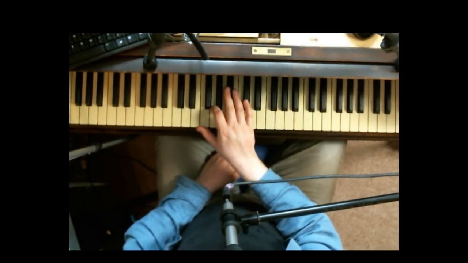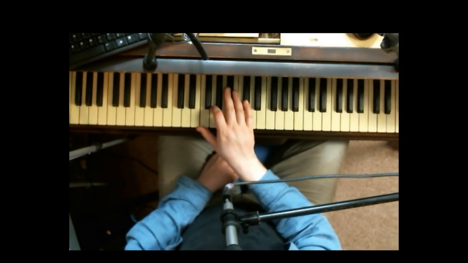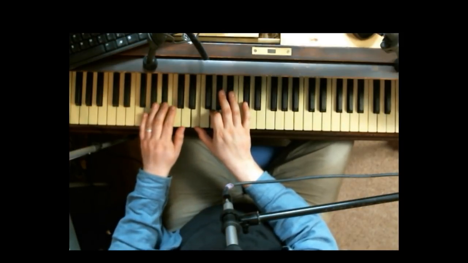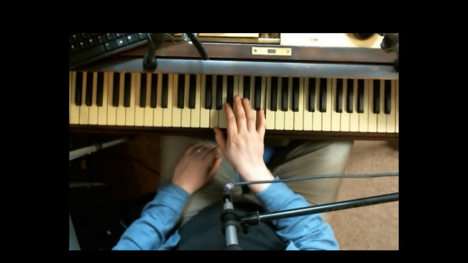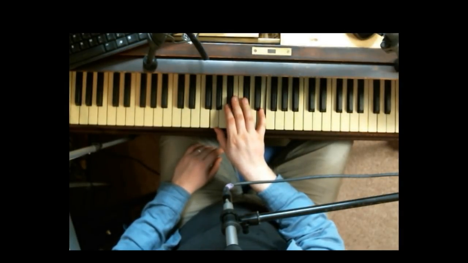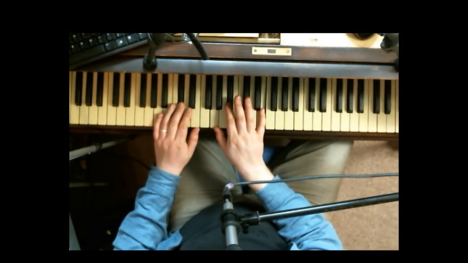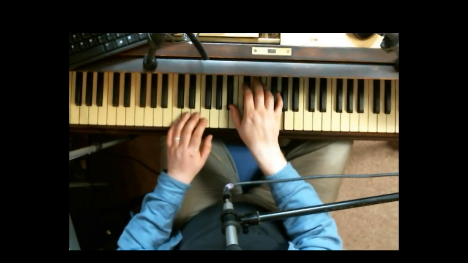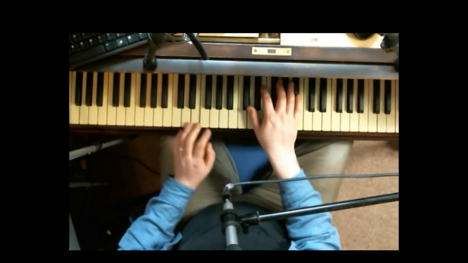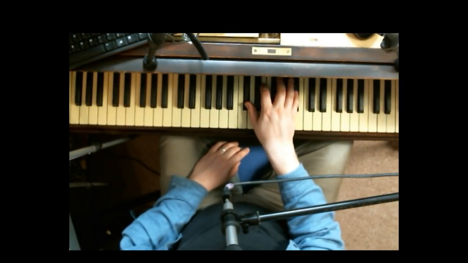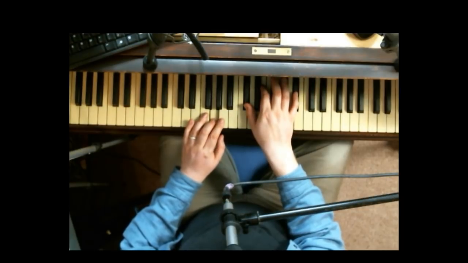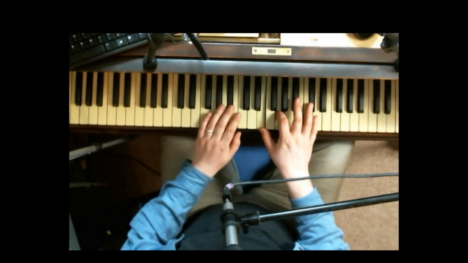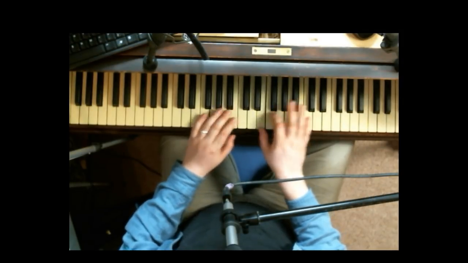So our first way is to drop the second voice from the top down an octave. So E diminished, second voice from the top is B flat. Drop it down. Let's go up to the next inversion. Second voice from the top is D flat. We'll drop that down. Next inversion, second voice from the top is E. Drop it down. And then finally, next inversion, our second voice from the top is G. So we'll drop that down. And then we're back to where we started, just up an octave. So if we play those voicings.